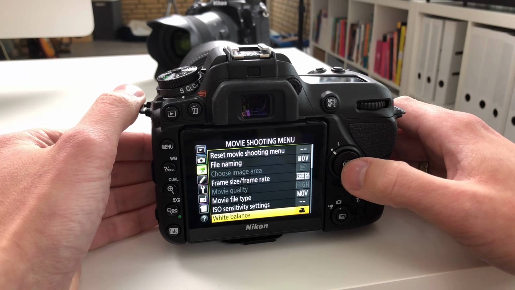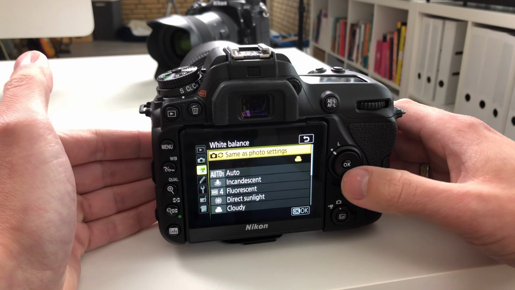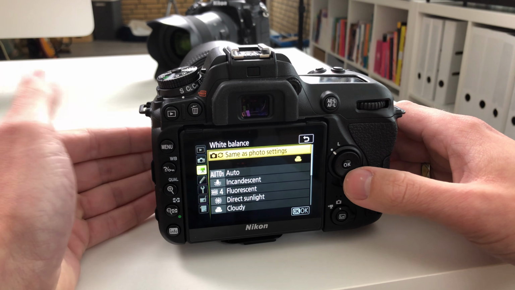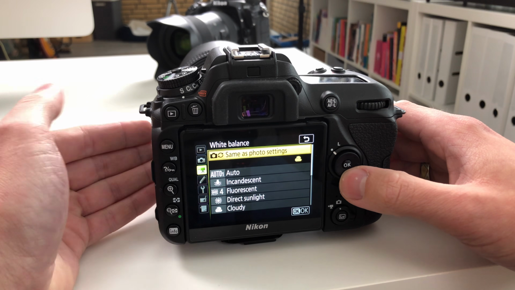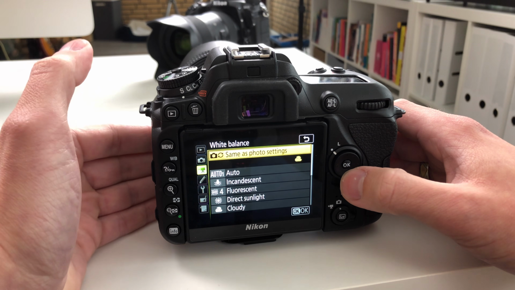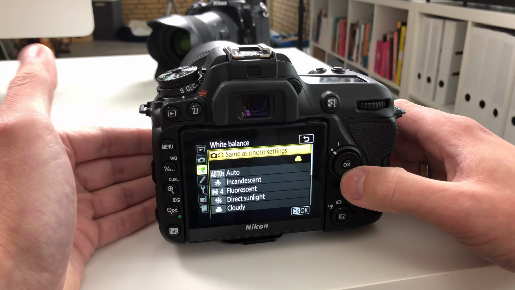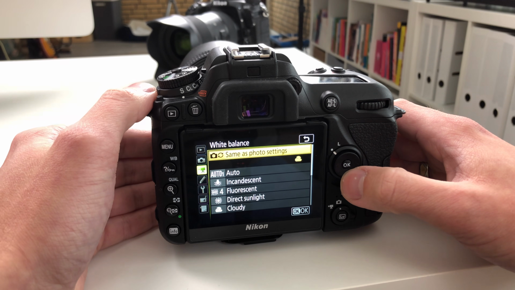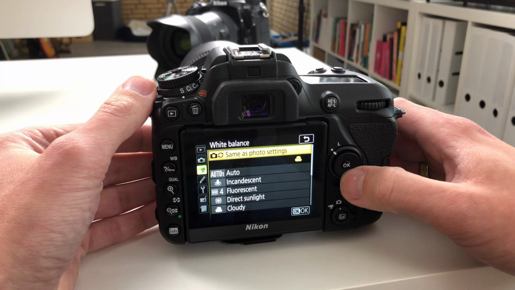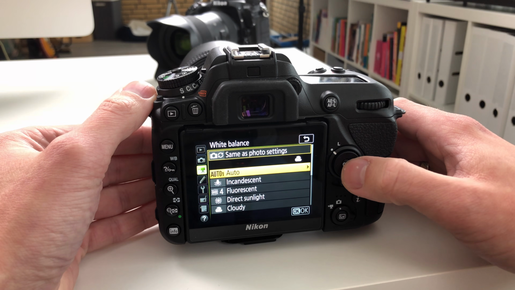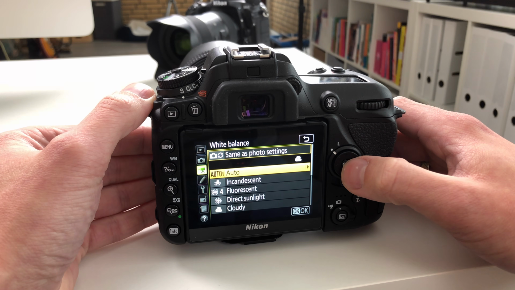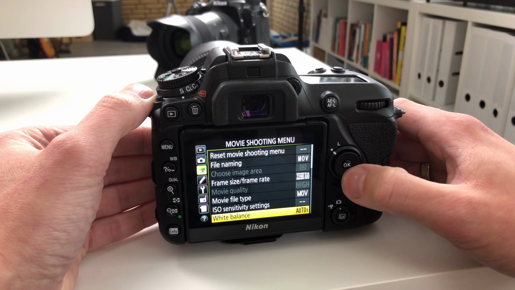White balance. Same thing here as with ISO. You can leave it to the camera to decide which white balance to use, but you can also say, okay, I'm sure I'm using the camera in a cloudy atmosphere, in direct sunlight or in artificial lights. In most times the auto setting is fine, only change it when the camera does something wrong. So I'll go to auto 1 here.